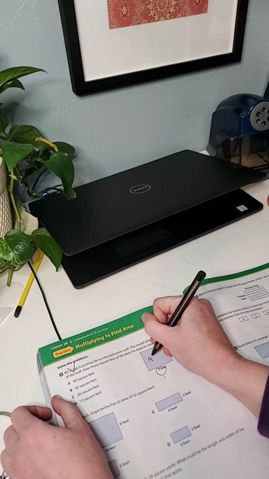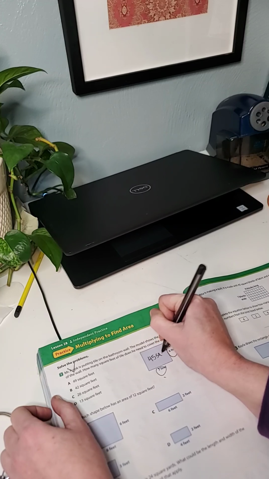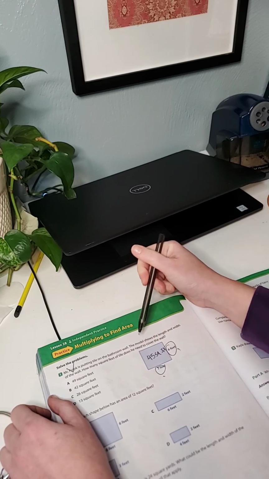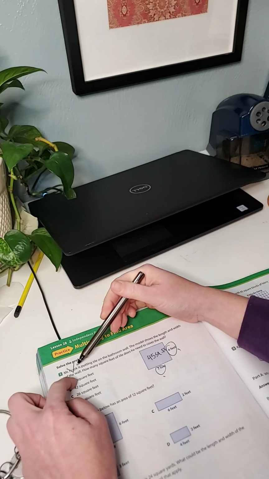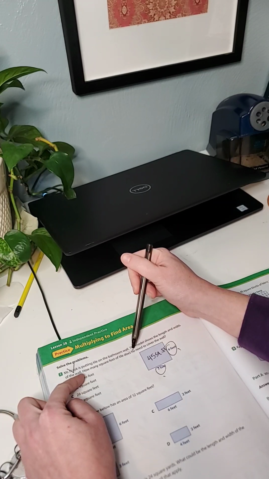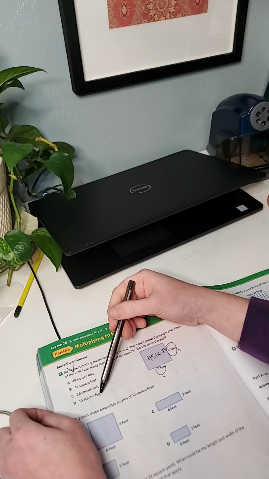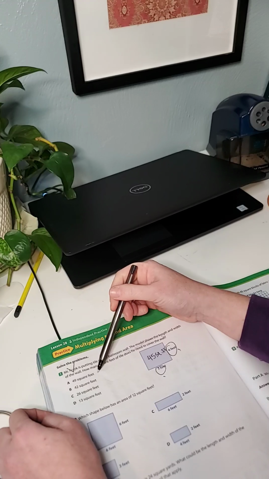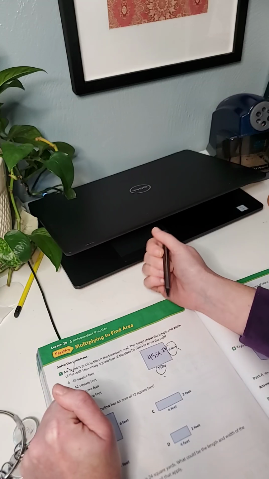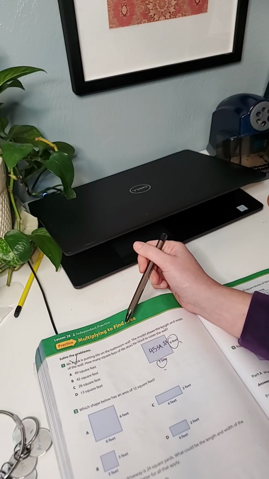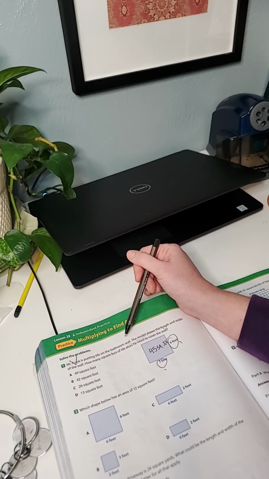So 45 square feet. How many square feet of tile does she need to cover the wall? Well, if you look here, 45 isn't an option. But you have to pick the closest option.